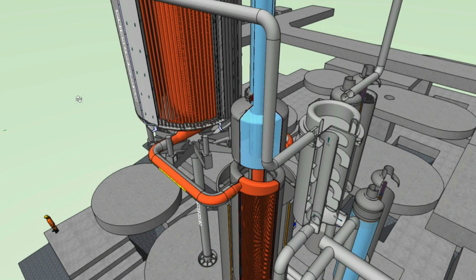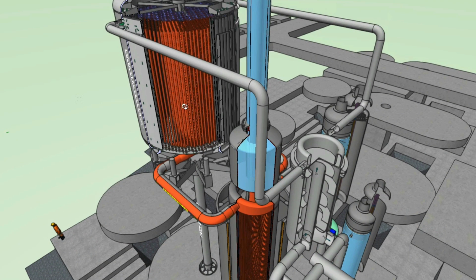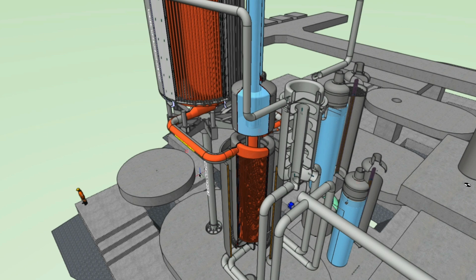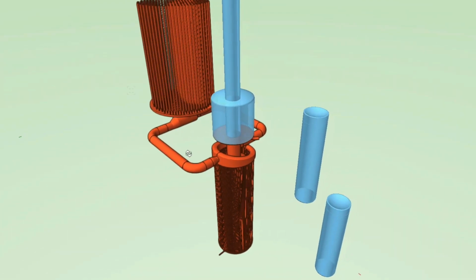Now let's look at the fuel in context. This is the fuel in the reactor here. This is the fuel in the primary heat exchanger. And coming on the back side, we have the higher drain tank and the lower drain tank. Okay, so there's your mechanical context. So let's turn everything off and just look at the fuel. There we go. There's just the fuel.